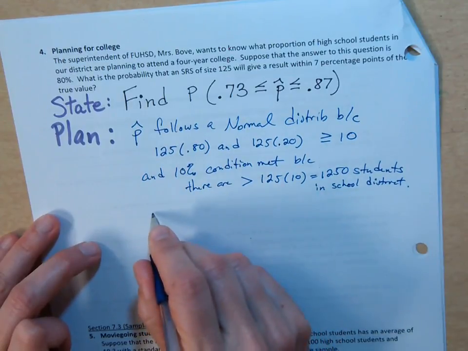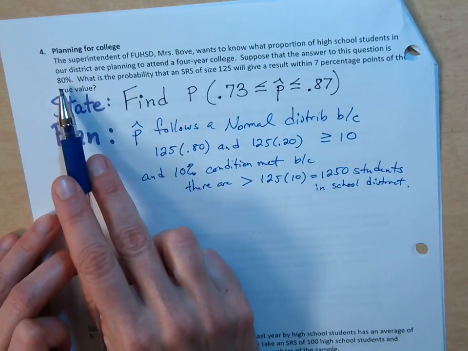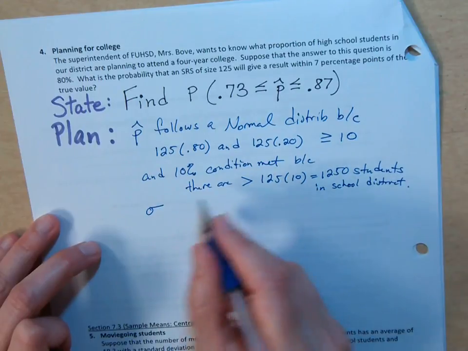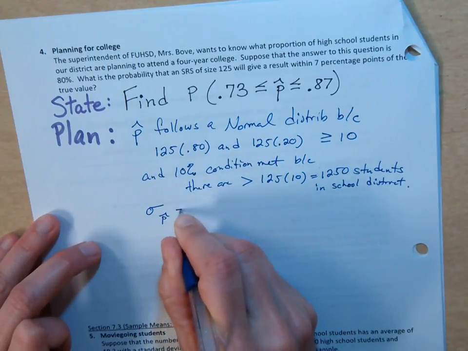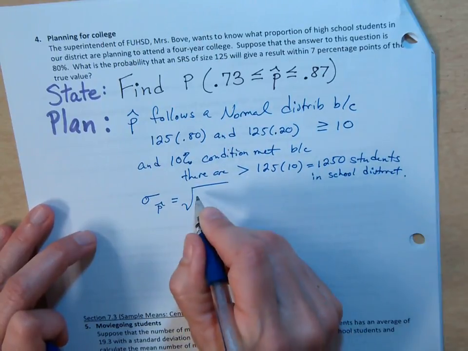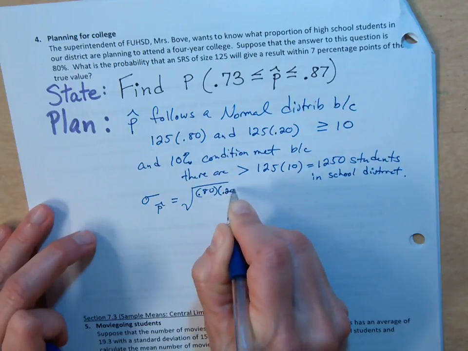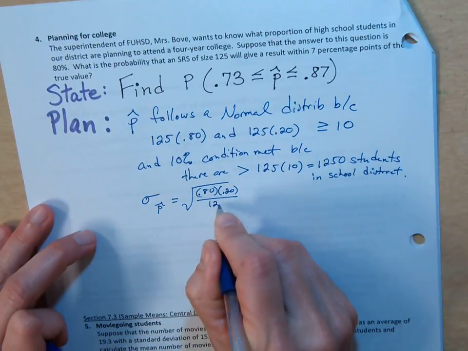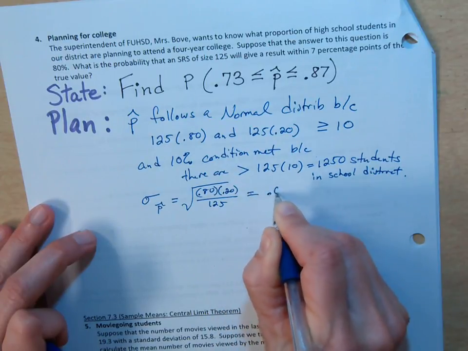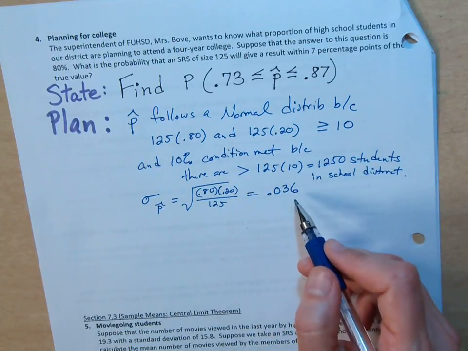So let's go ahead and calculate. We know the mean is already 0.80 that we're going to use on our calculator, but let's go ahead and compute the standard deviation now that we know we can use that equation. So the standard deviation we'll need for our calculation is the square root of p times q, so p is 80%, q is 20%, over our sample size of 125. So we should get about 0.036.